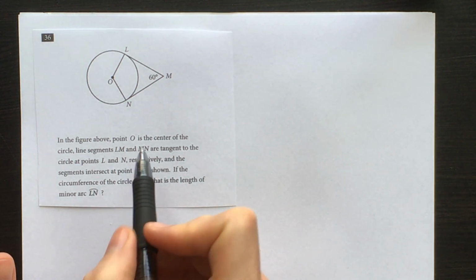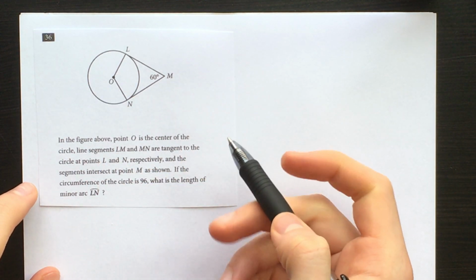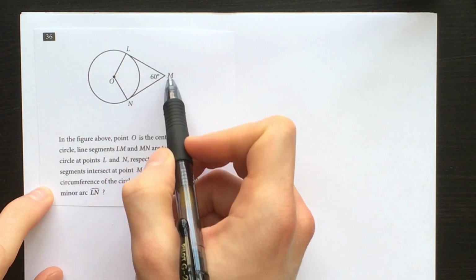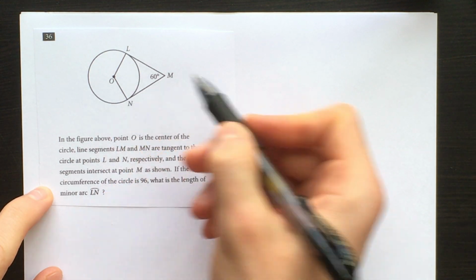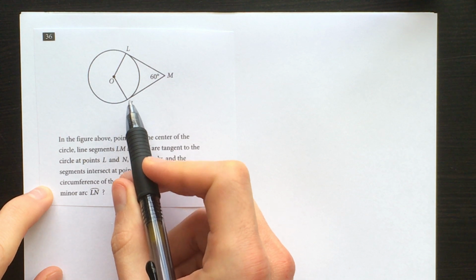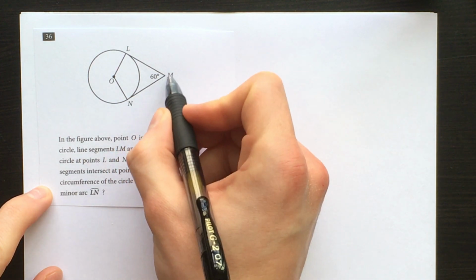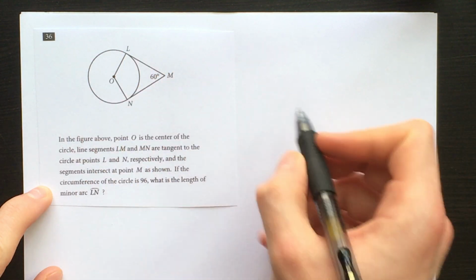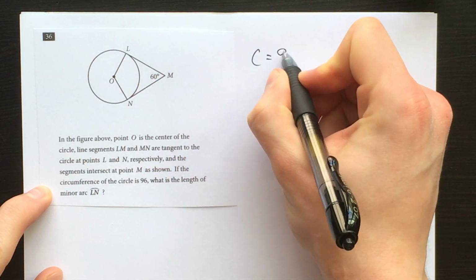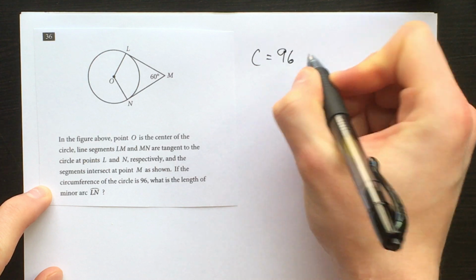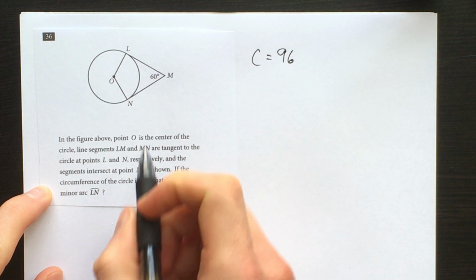Here we're told that in this figure, point O is the center of the circle. Lines LM and MN are tangent to the circle at these points, that's very important. And the segments intersect at point M. So if the circumference, the total C, is equal to 96, what is the length of minor arc LN?